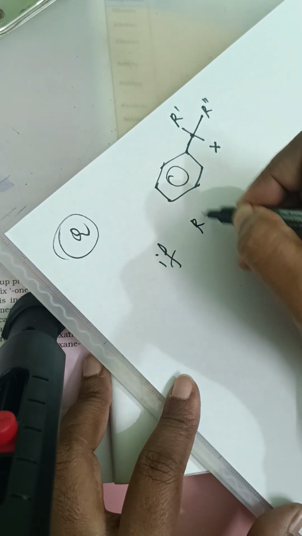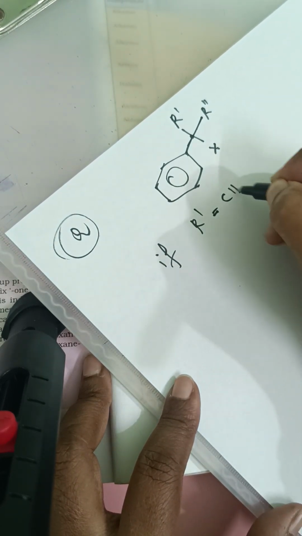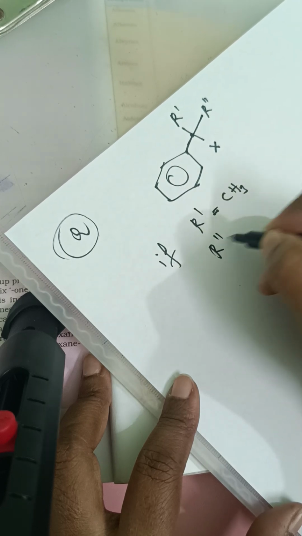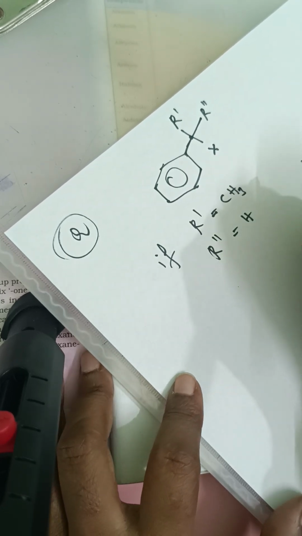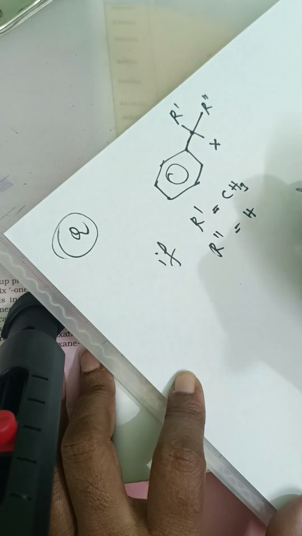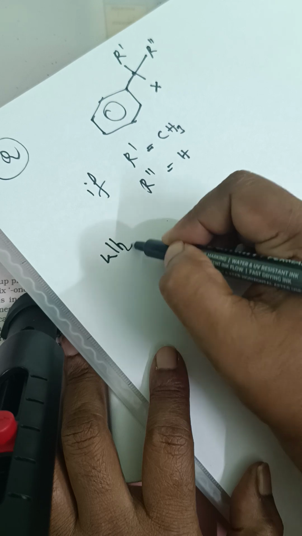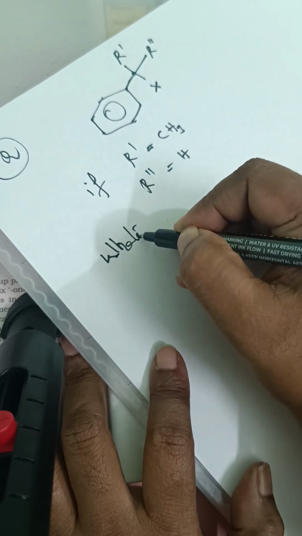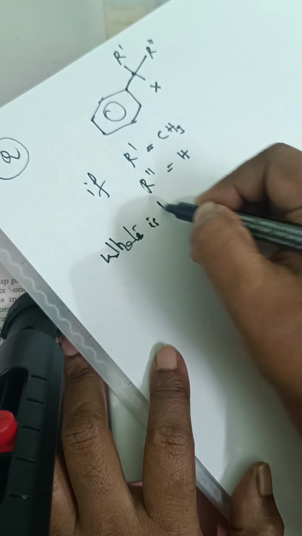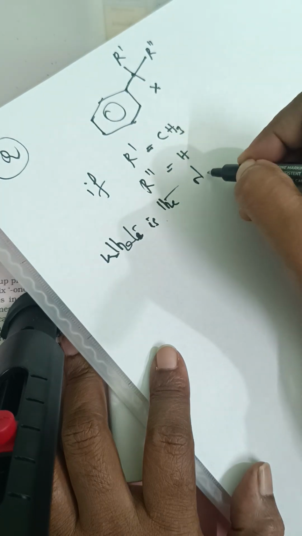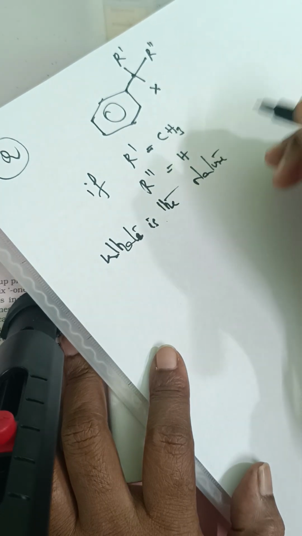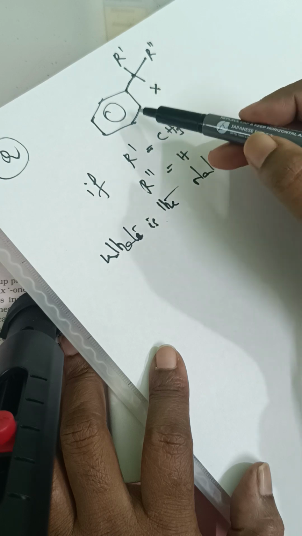If R dash is methyl and R double dash is hydrogen, what is the nature, what is the type of alkyl halide or aryl halide?